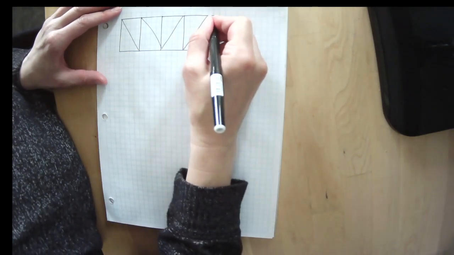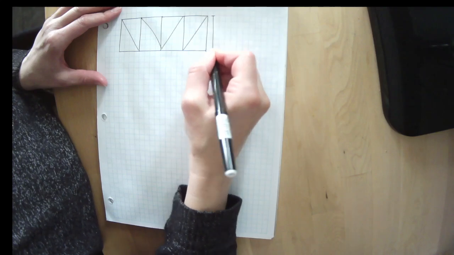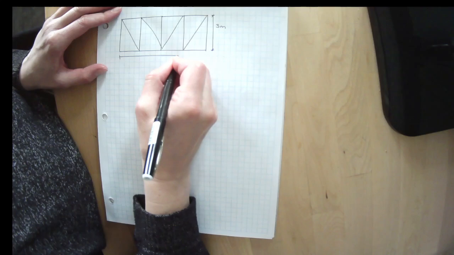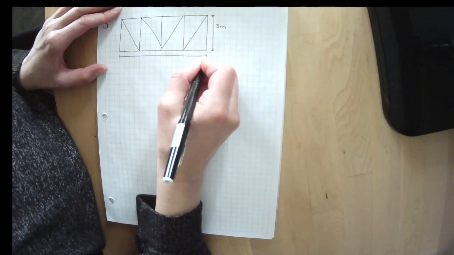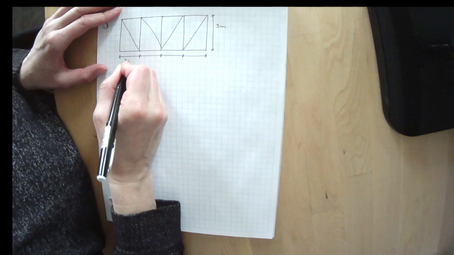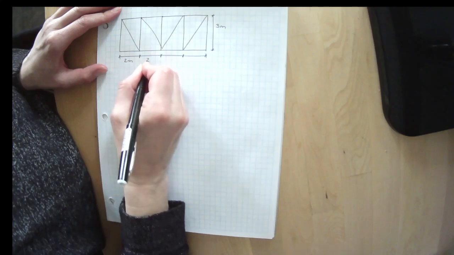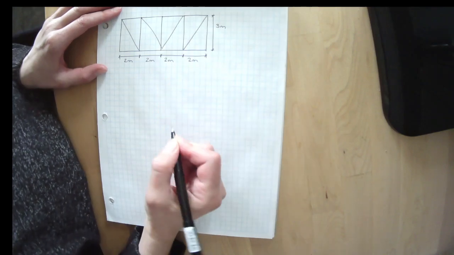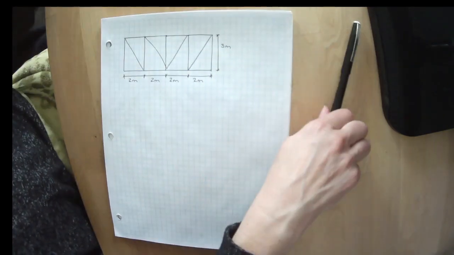And we know that this is 3 meters. And we know that all of those bays are 2 meters each.